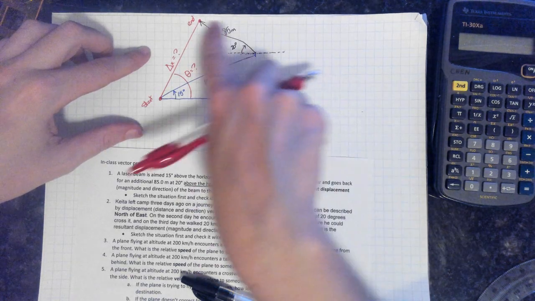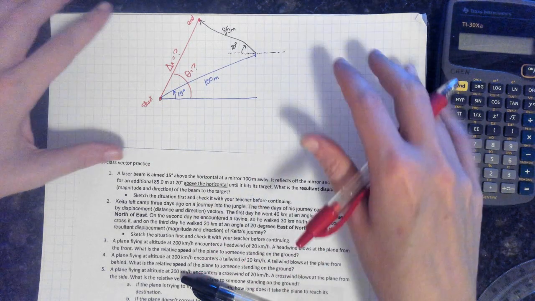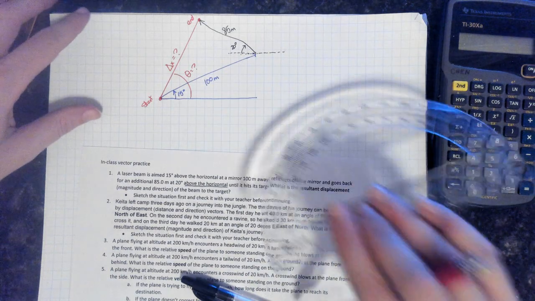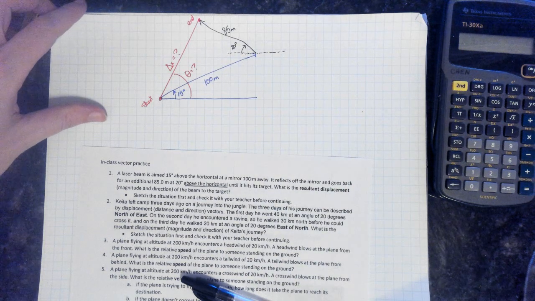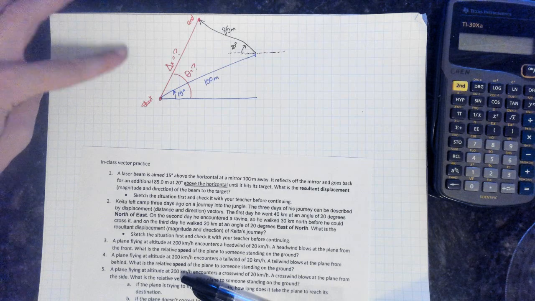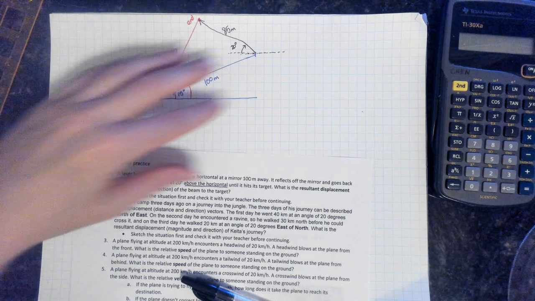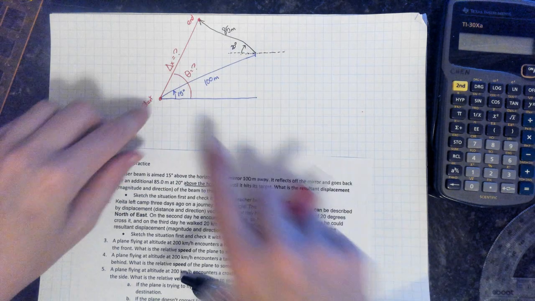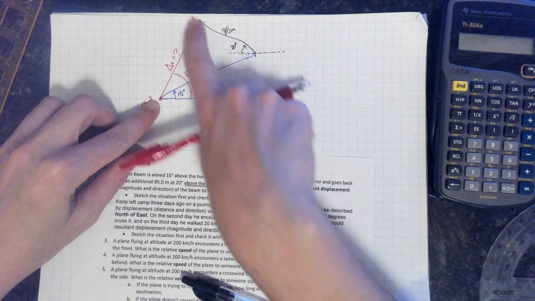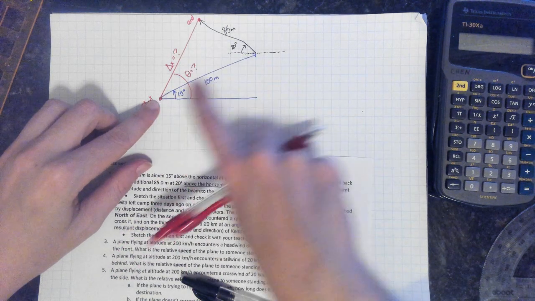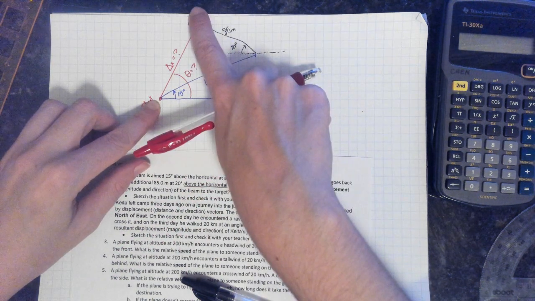Part of the reason why it's good to draw a sketch, especially if you're using a protractor and a piece of paper, is because then you can put the starting point in the right spot. So we started here and went a little to the right and a little bit more up.